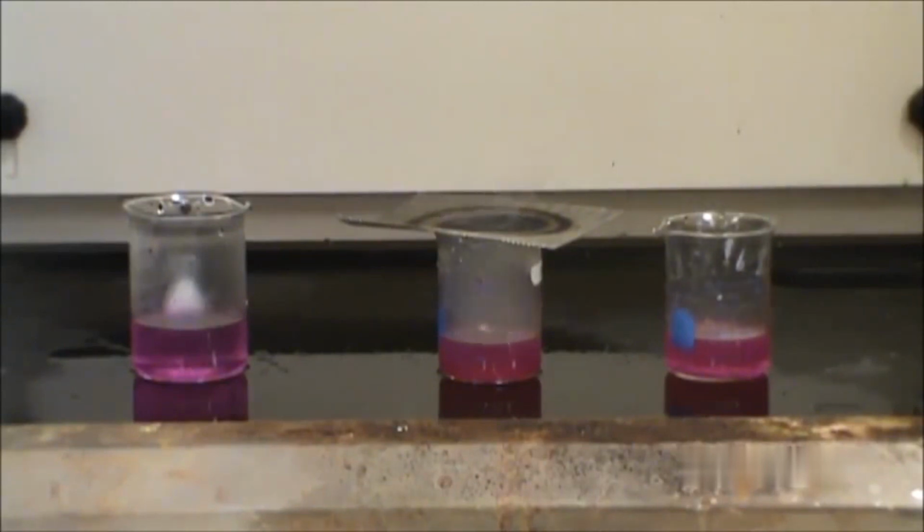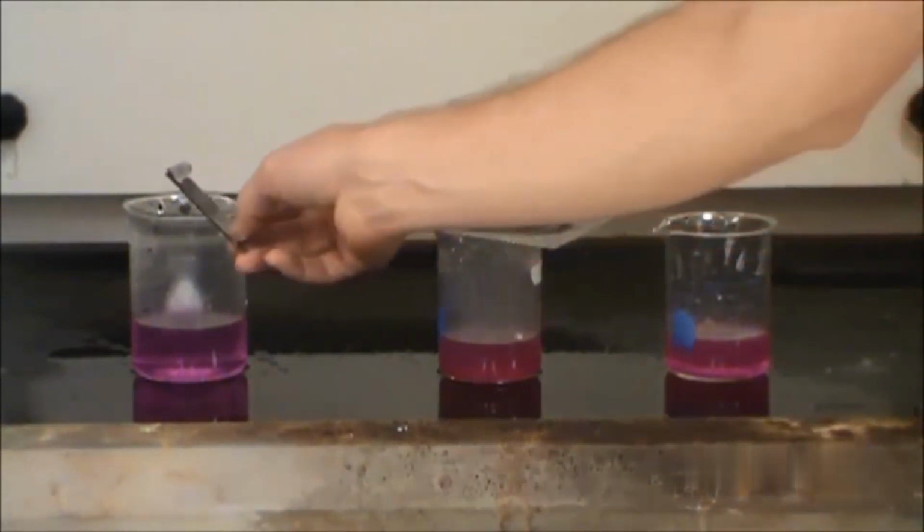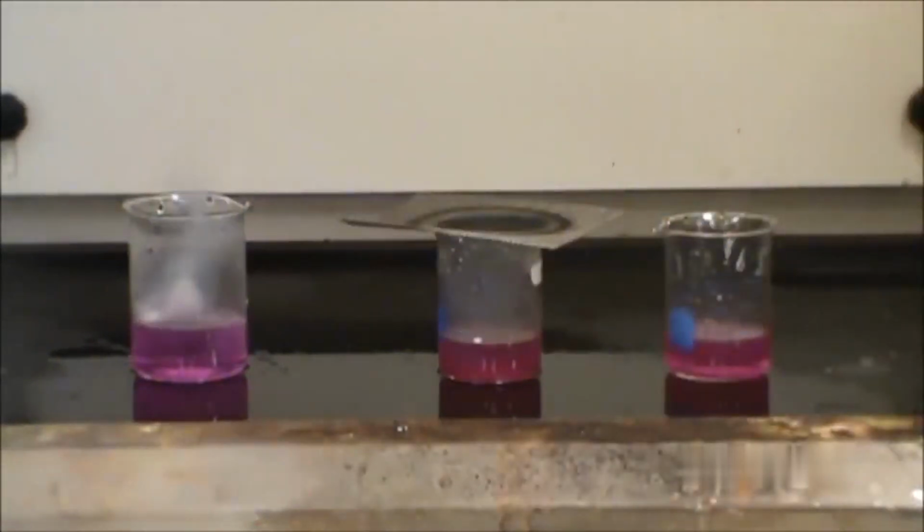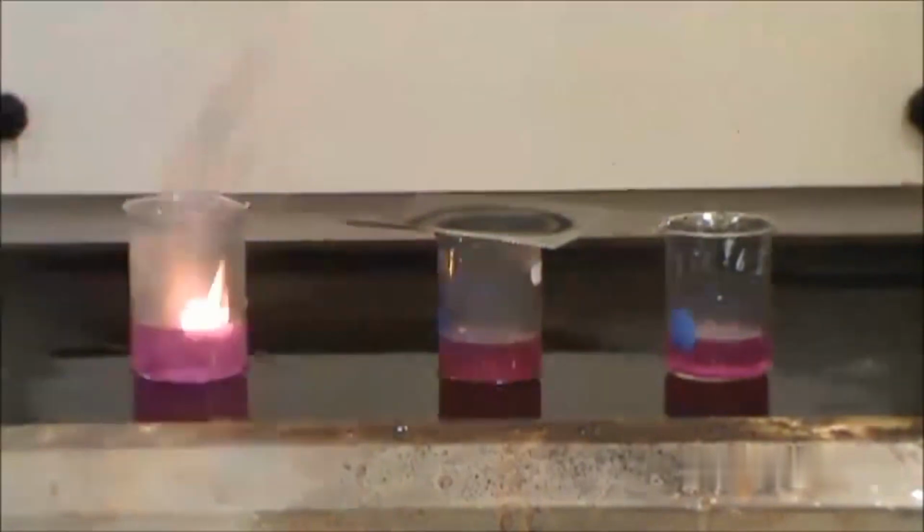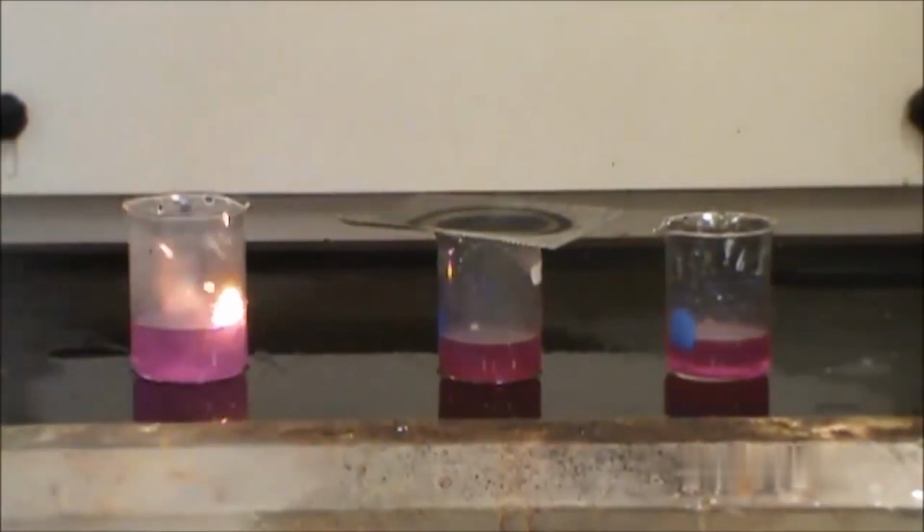Now that potassium was quite reactive, but the sodium sometimes will allow hydrogen gas to build up. In this case it's not igniting, but we can try adding another piece here. And we can hope that that's going to send off some shrapnel and some flame.